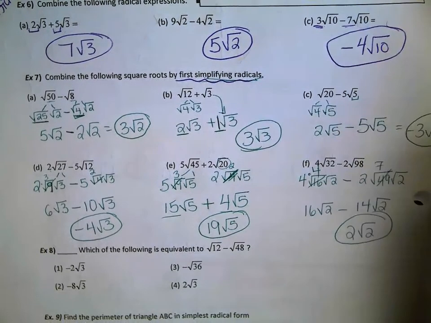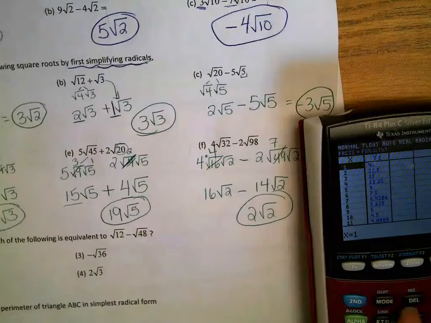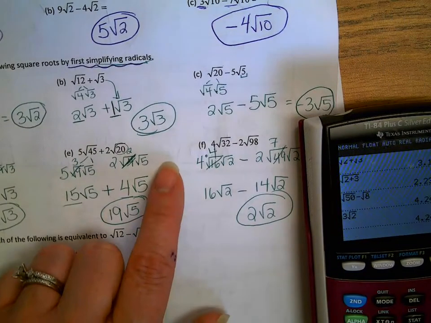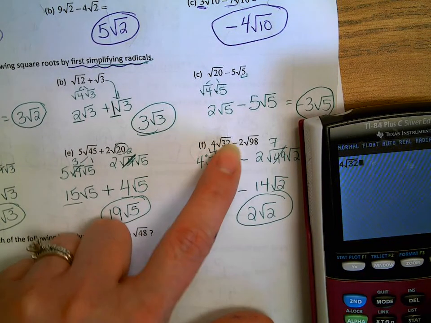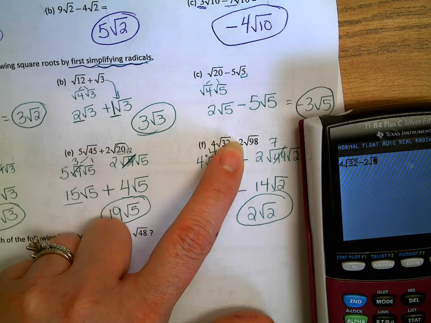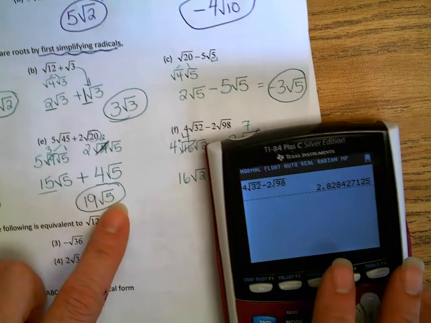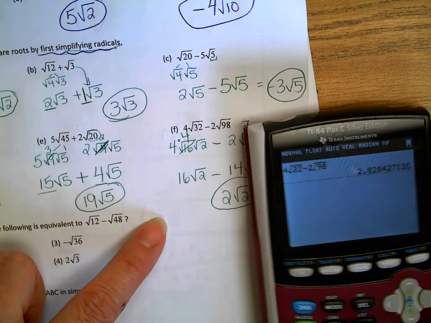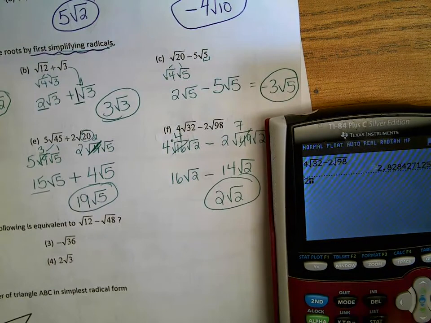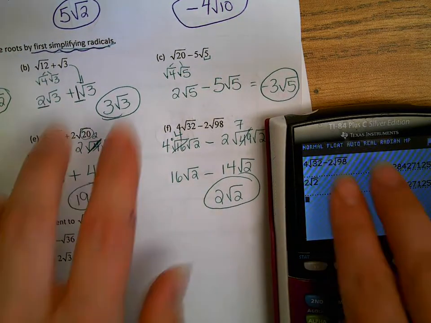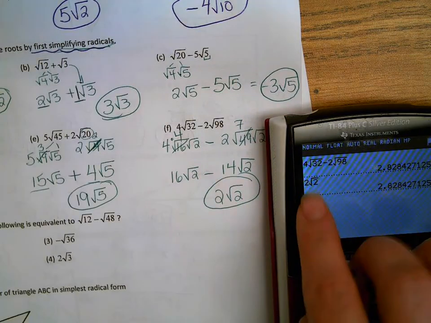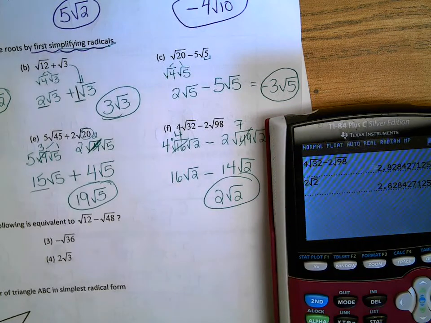Final answer is 2 square root of 2. And last but not least, to check, if I put in the original equation, 4 square roots of 32, stop your radical, minus 2 square roots of 98, stop the radical, hit enter. 2.28, is that equivalent to 2 times the square root of 2? It is. So again, this big complicated thing is brought down to one single term, 2 radical 2.